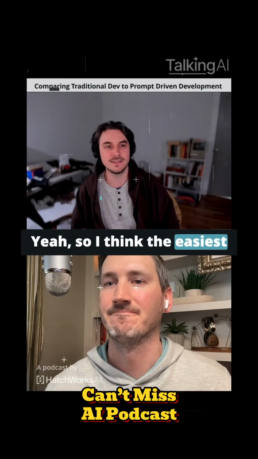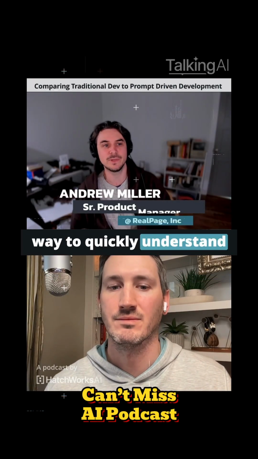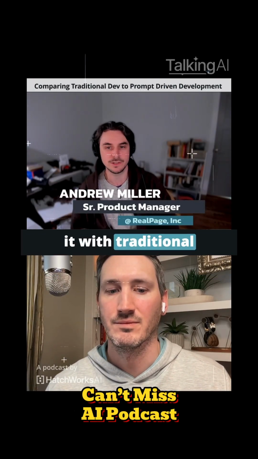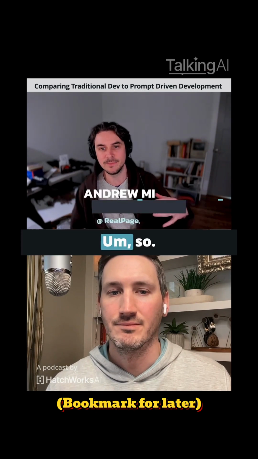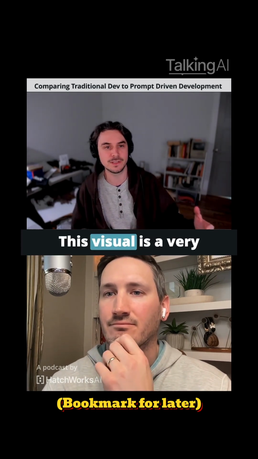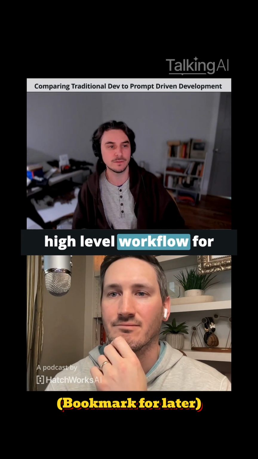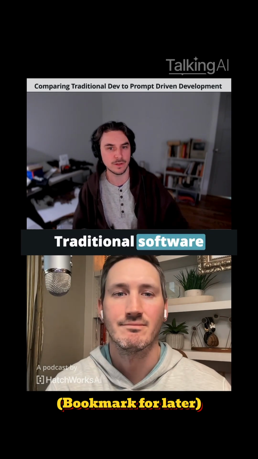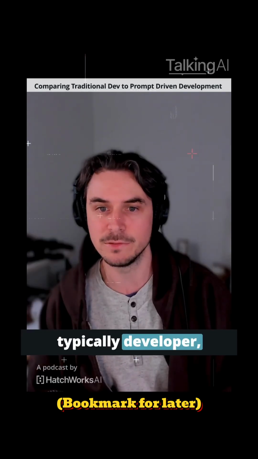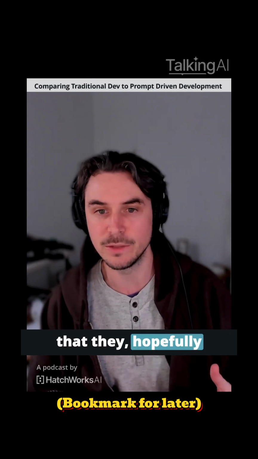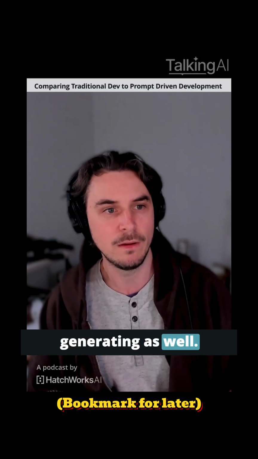Yeah, so I think the easiest way to quickly understand PDD is just contrasting it with traditional software development. So this visual is a very high level workflow for what traditional software development looks like. Typically, a developer receives some requirements that they hopefully were involved in generating as well.